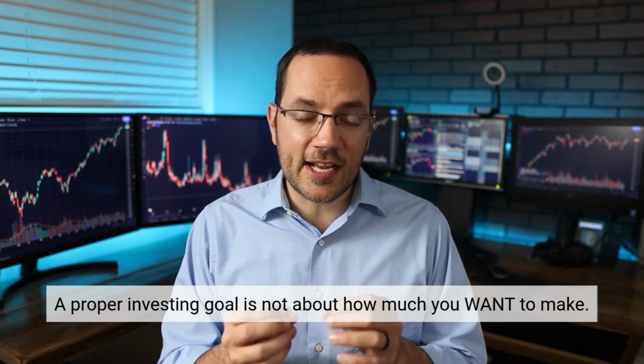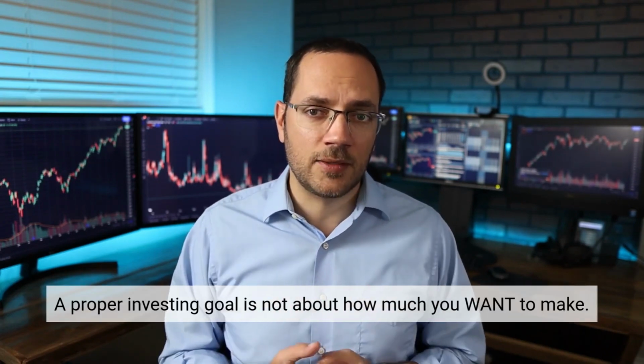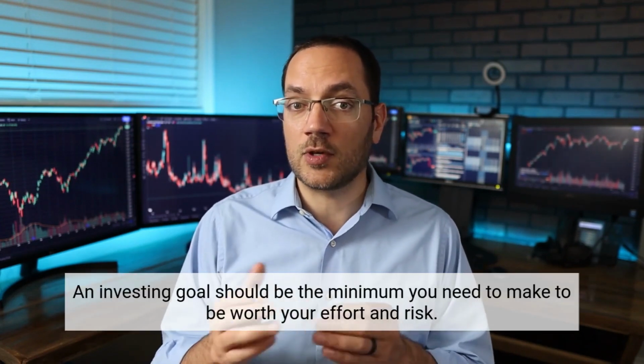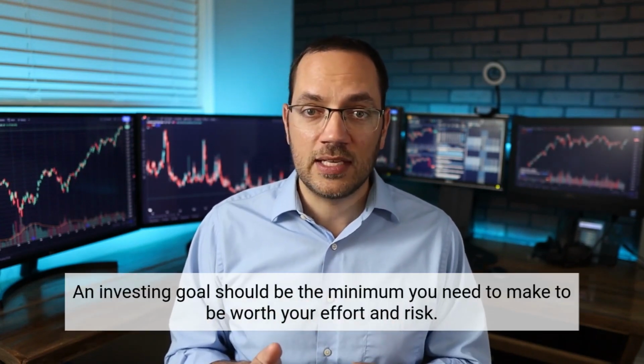Appropriate goal setting may require a shift in thinking for those who are new to self-directed investing. Remember this key point. A proper investing goal is not how much you want to make. It's how much you need to make for the effort to be worth your time, effort, and risk. There are three key points to consider when setting your investment goals.